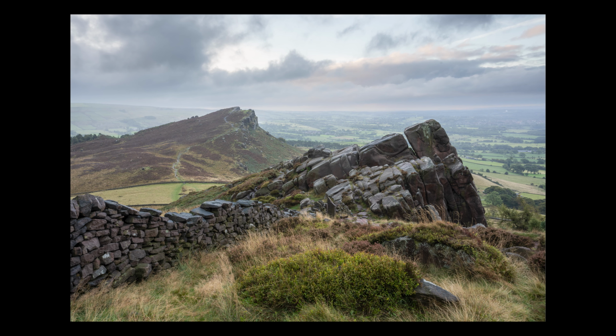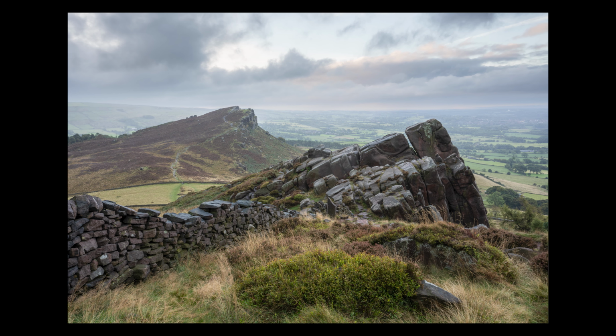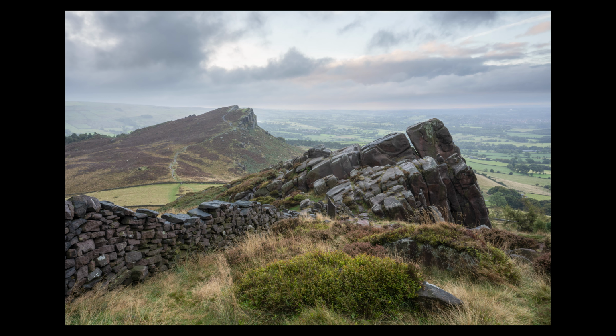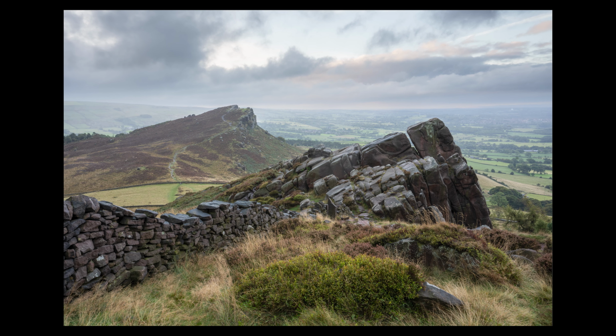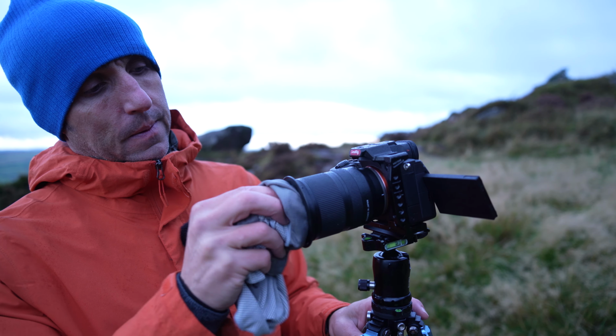Now, this isn't going to win any awards, but it is fun going through this process of finding a composition. And you can learn a lot from being at a popular location like this as to why others have chosen a similar or different composition to what you've settled on.